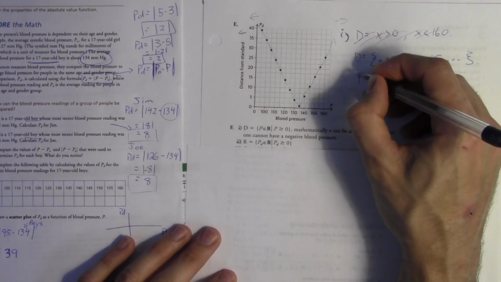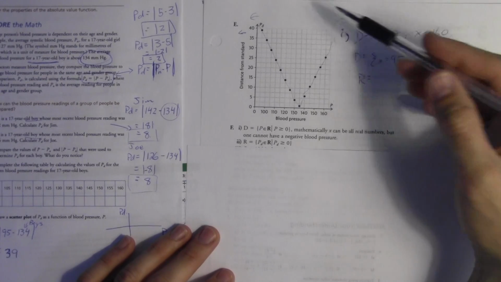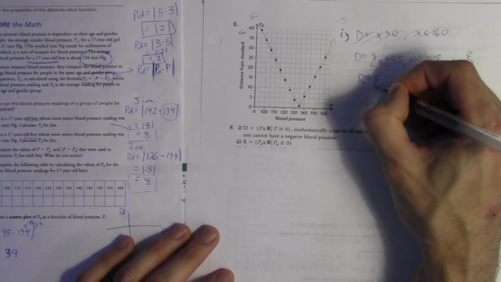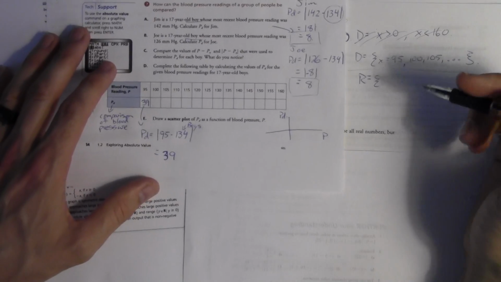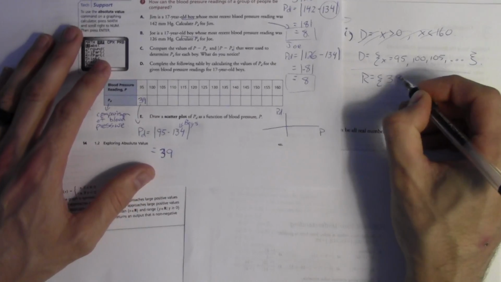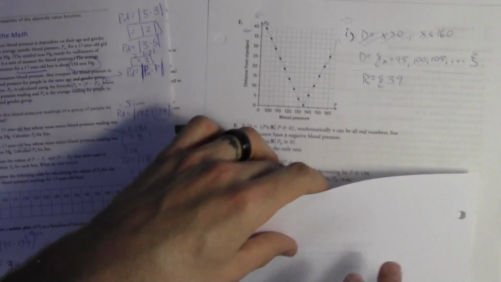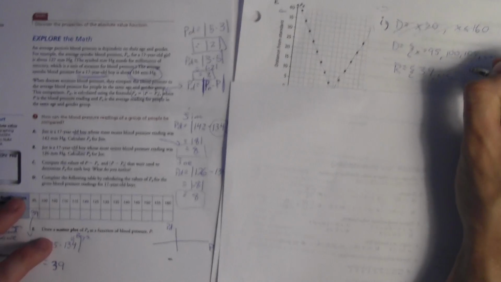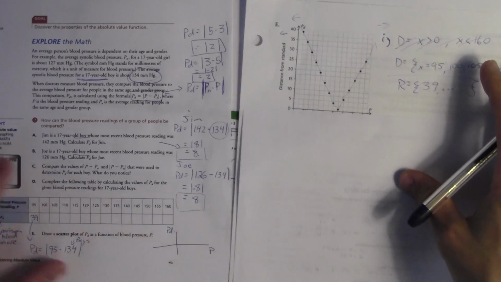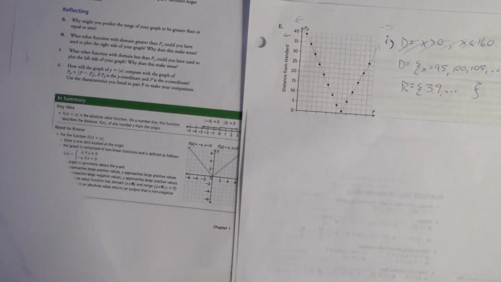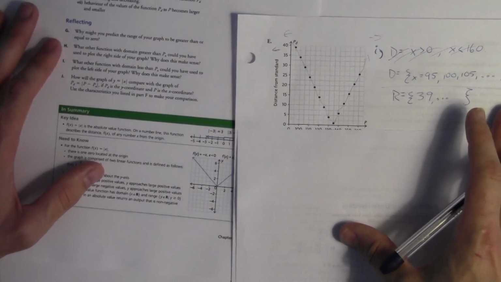All right, so the range, now, are the y values. You would just put in the y coordinates. Okay, so we would go back to here. They would be 39. Just all of the y values from this table, okay? I don't have them on me, but that's what the range would be. Okay, next is the zeros.